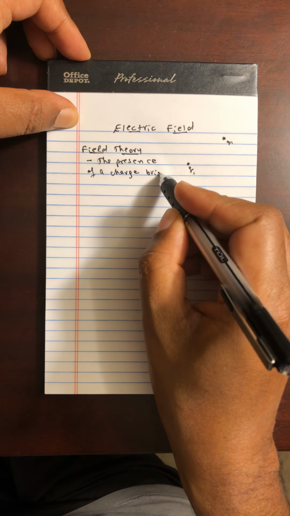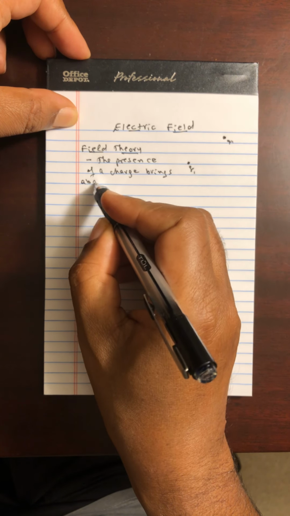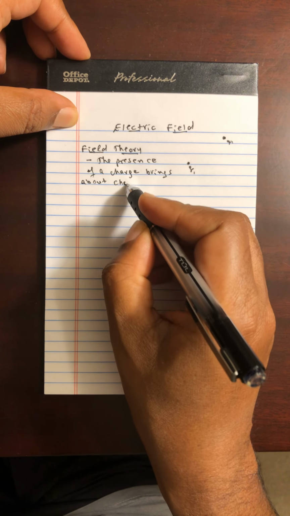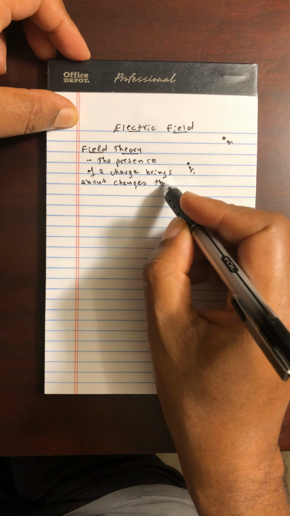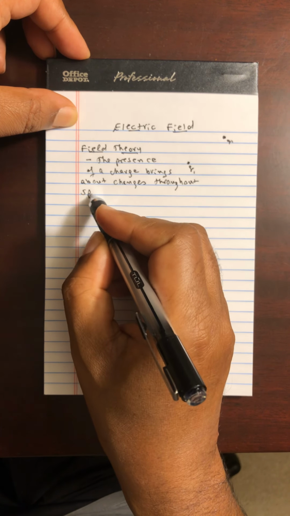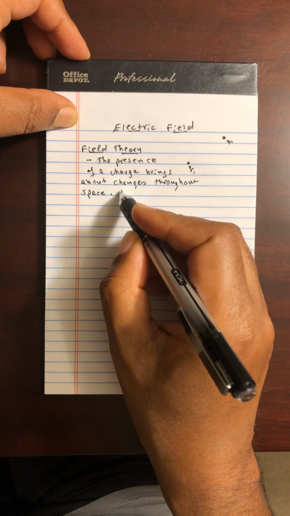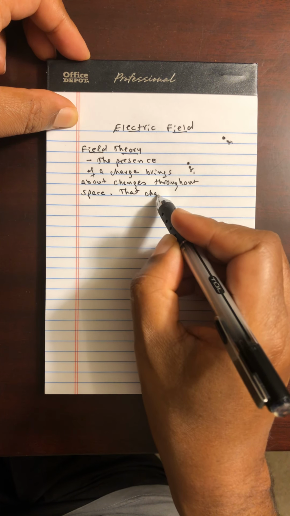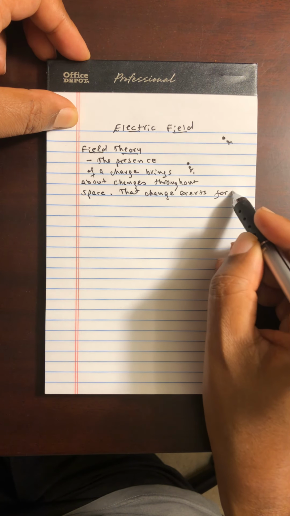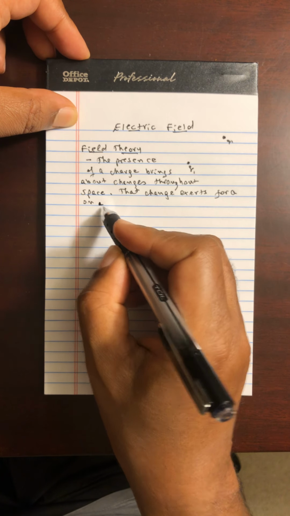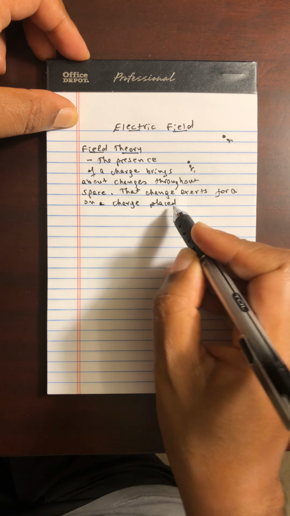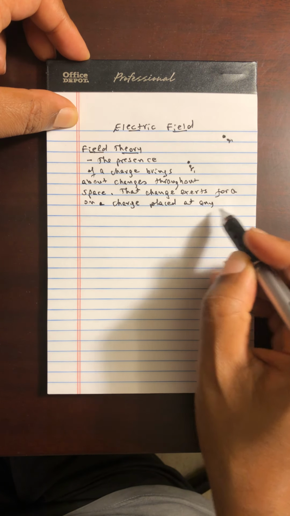Okay, so field theory says that the presence of a charge brings about changes throughout space. That change exerts force on a charge placed at any point.